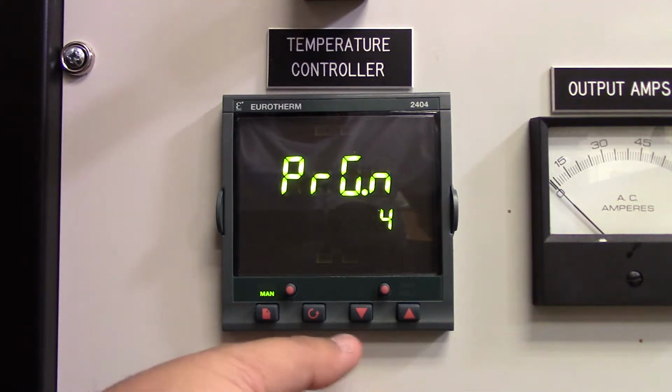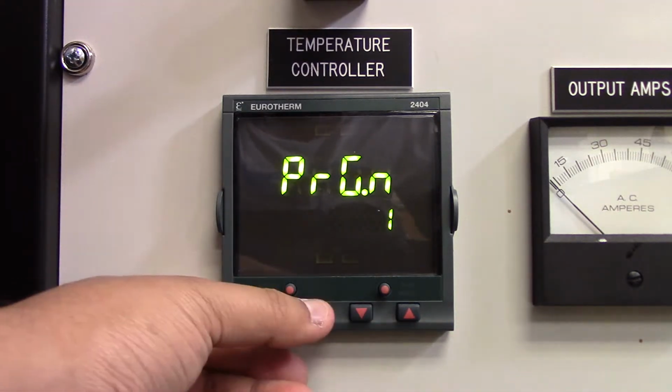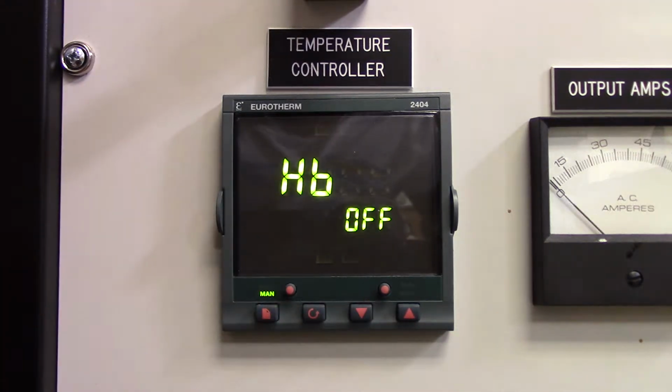And we're going to use these arrow keys here to show that we want to edit program 1. So now that we're in a subsection, we're pretty much just going to scroll through this menu. These subsections loop through, so if you accidentally make a mistake, it's okay. Just go back to the menu and then just re-enter program 1.